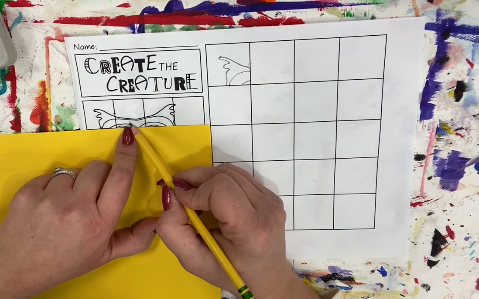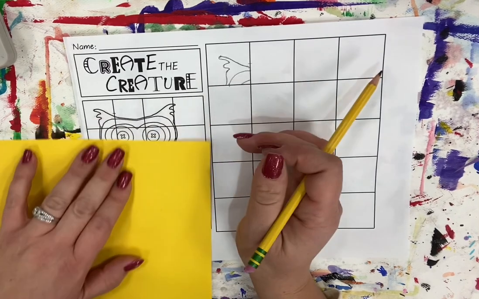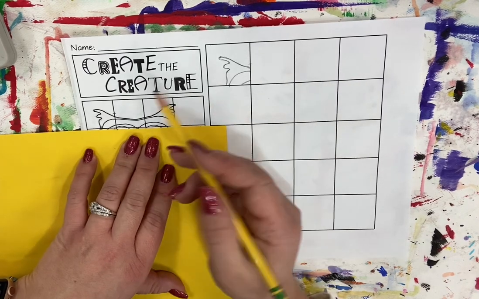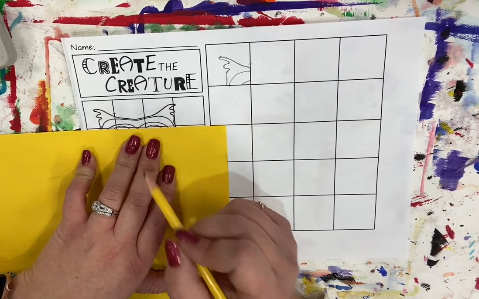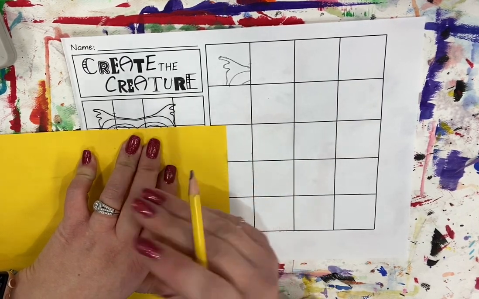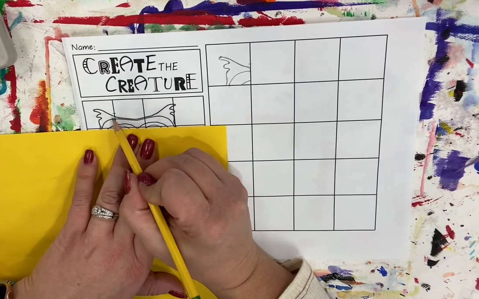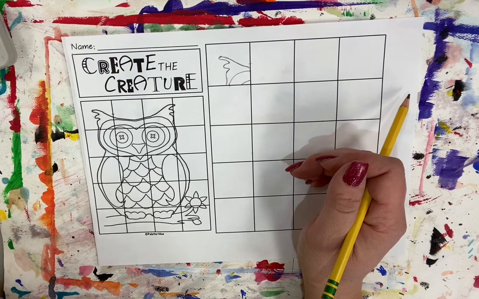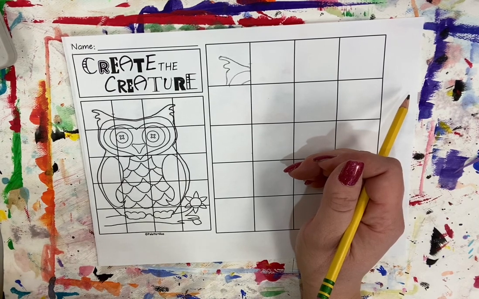Now I'm ready to move on to my next square. You can do the one that's right next to it, or if you'd like to find another square and move on to a different square, that's fine too. The biggest thing is don't give up, okay? It seems hard, but all you're drawing is lines. When I look at it and think, oh my goodness, I have to draw a whole owl, that's a little bit intimidating, and I think that might be hard.